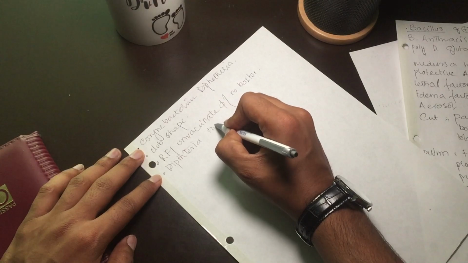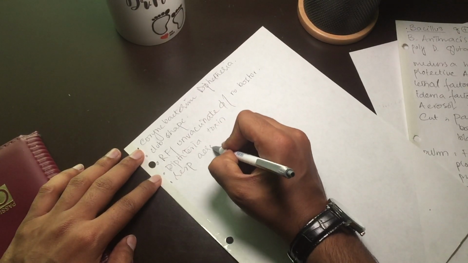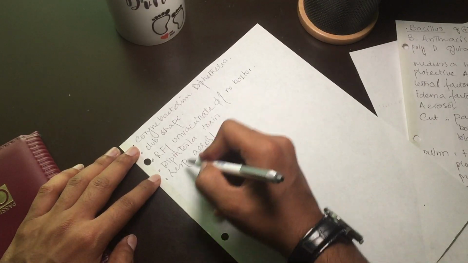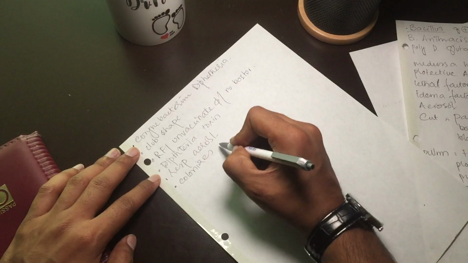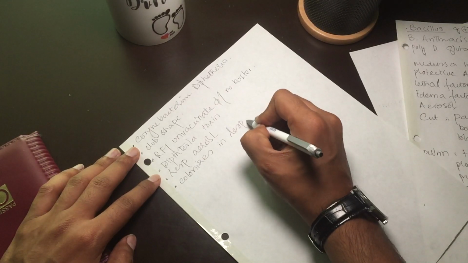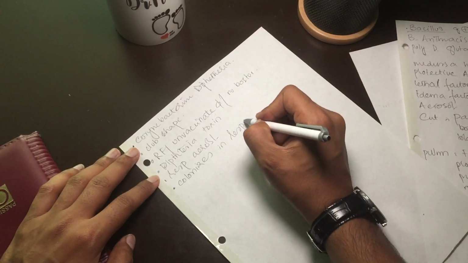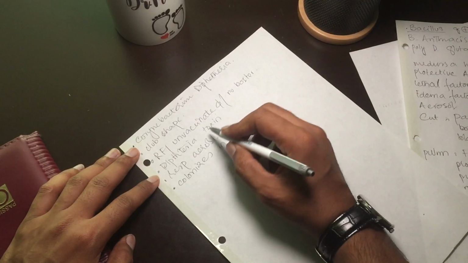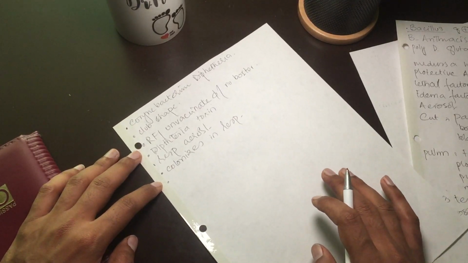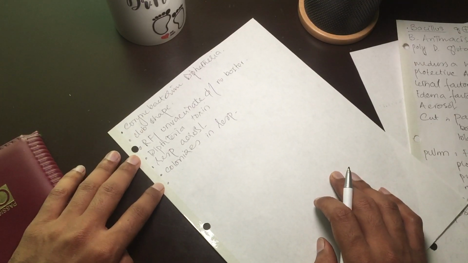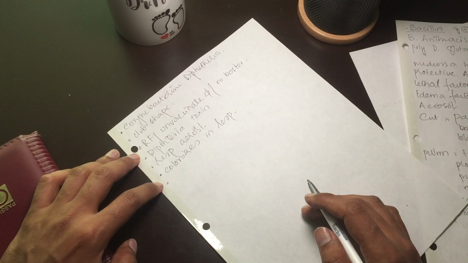Diphtheria toxin spreads via respiratory aerosols. Why? Because it colonizes the respiratory tract, and if the person is unvaccinated, not protected, with no booster, then this colony goes into the respiratory tract and causes diphtheria, pseudomembranous pharyngitis.